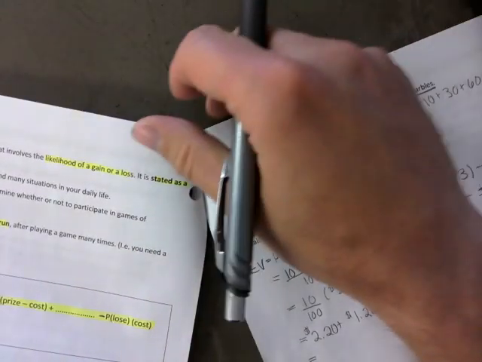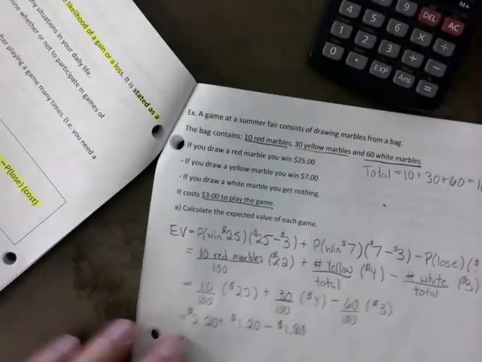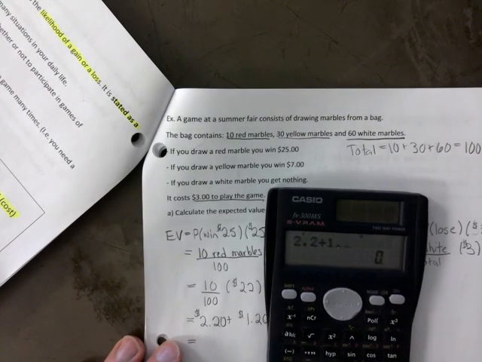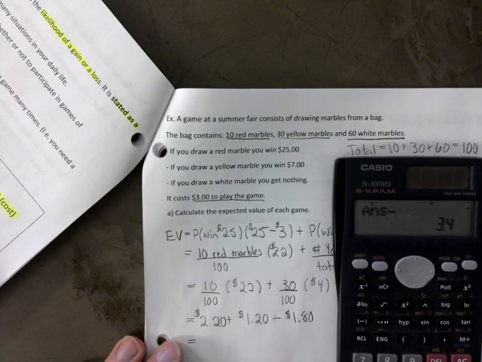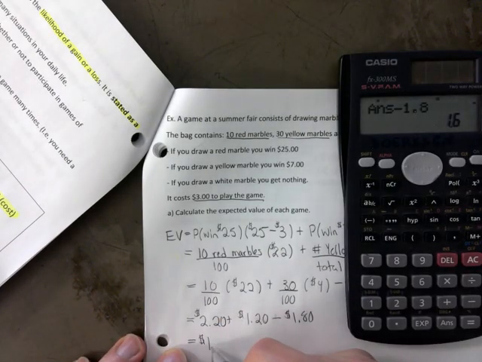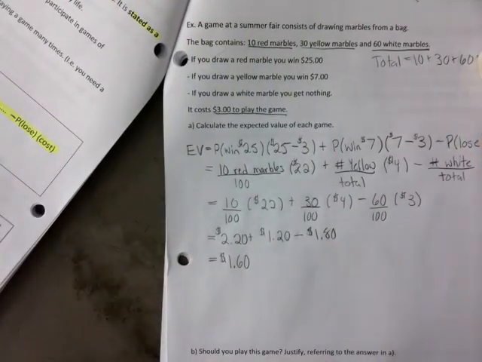It is stated as a dollar amount, right up here. So our answer is 2.2 plus 1.2 minus 1.8. So our expected value is $1.60.